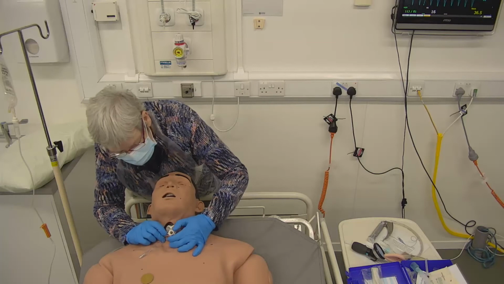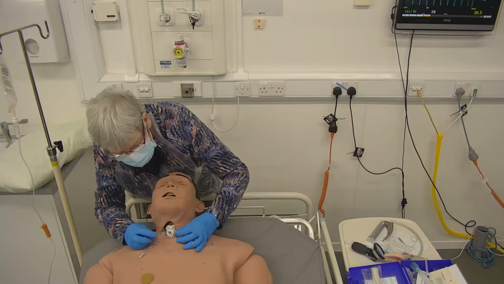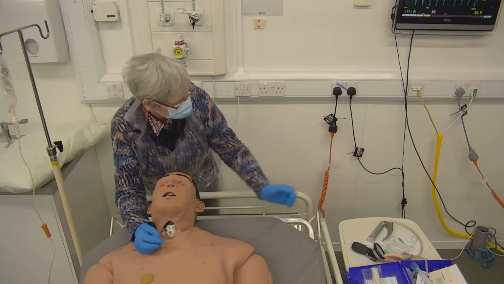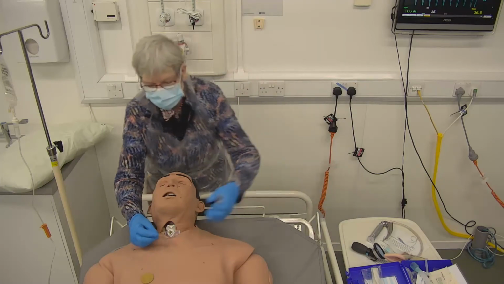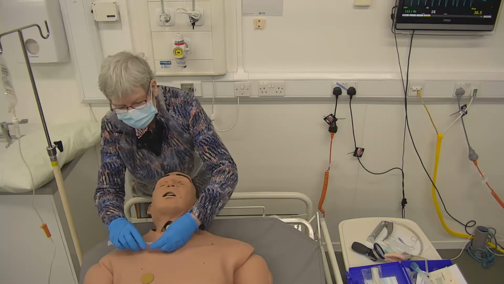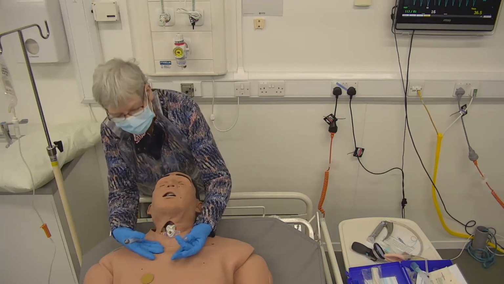All right, so this is a tracheostomy. This is what they look like. And they just sit on the surface of the skin. Exactly the same securing mechanism takes place so that you can fill this with air and it keeps it nice and steady within the main airway.